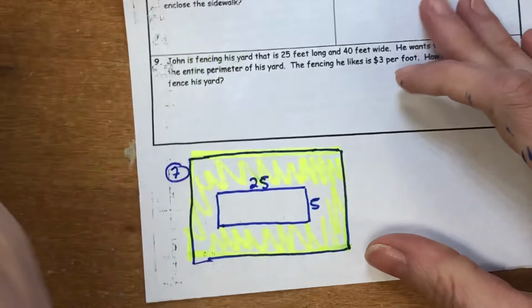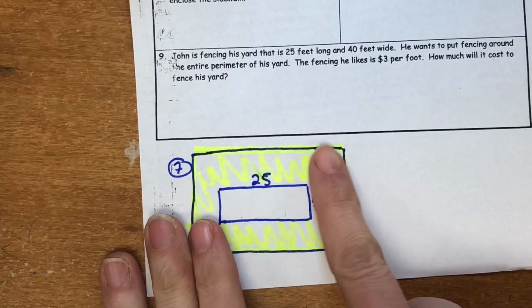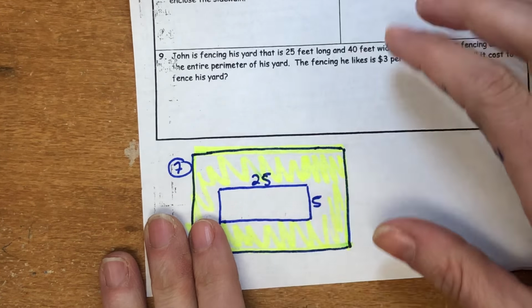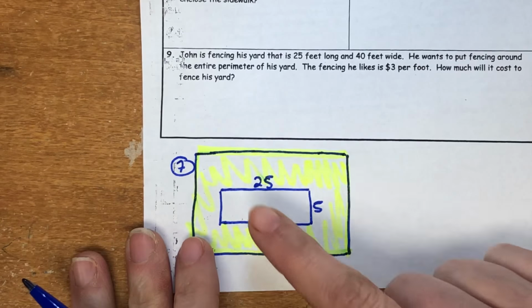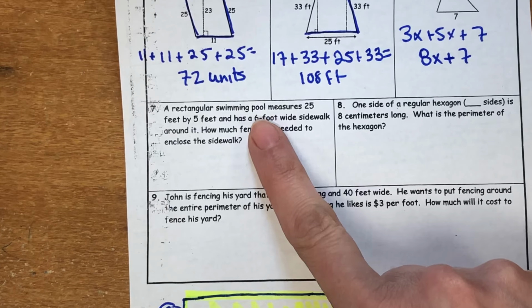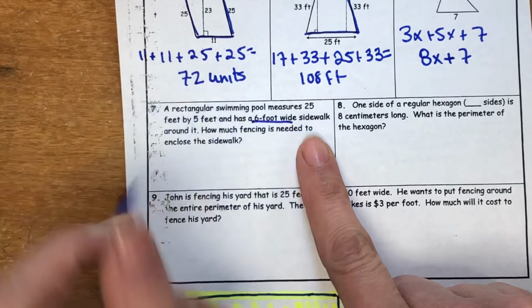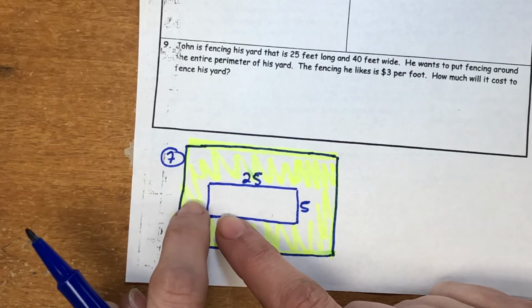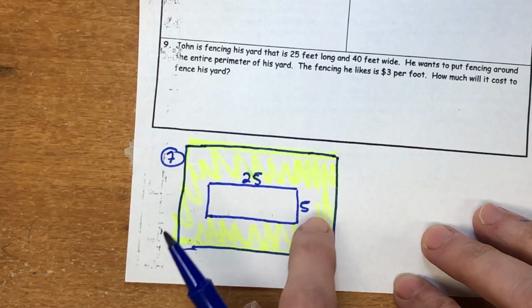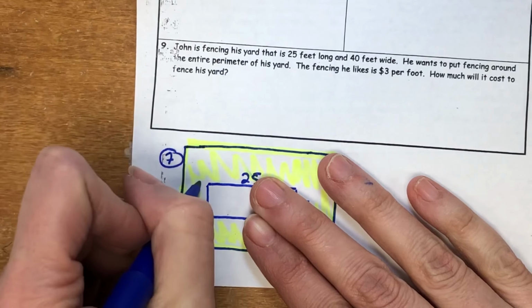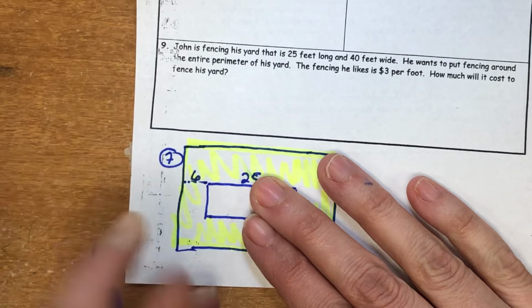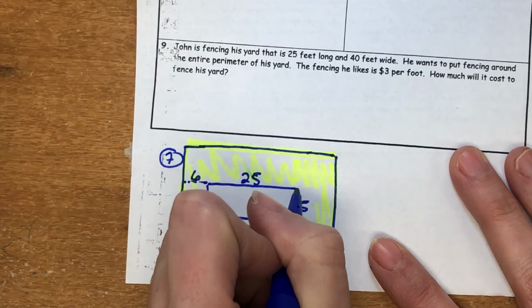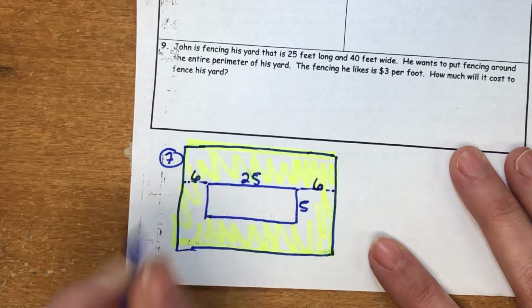All right, so you're thinking, well, how do I know what this is? Only given this information. Since it says 6 foot wide, so the sidewalk is 6 foot wide, that means from here to here it's 6 feet. From here to here it's 6 feet. So if I extended this, this would be 6, right? And if I extend this, this would be 6 this way.